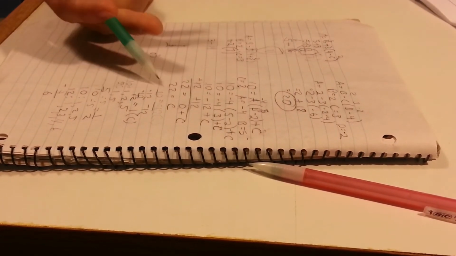You see how, just because you change the sign, it changes the whole problem around. It's no longer 22, it's negative 2.